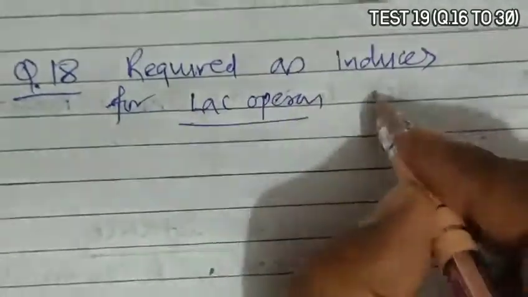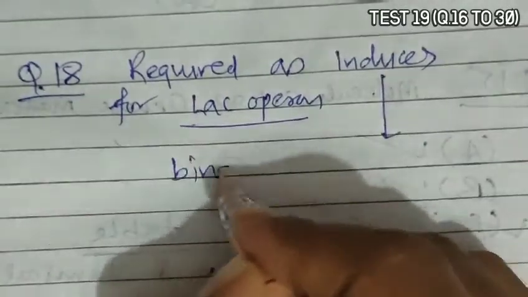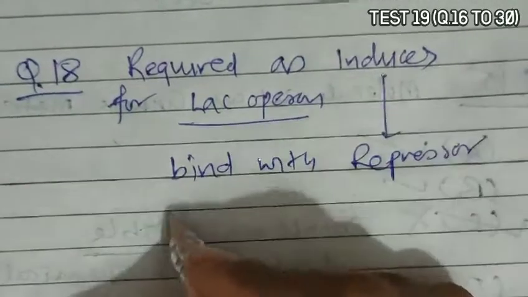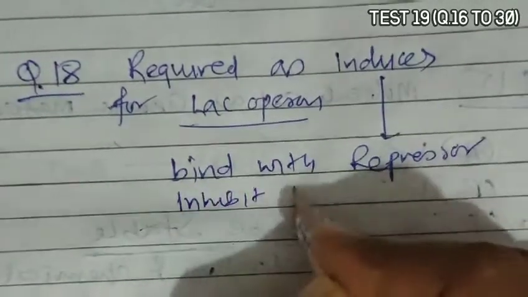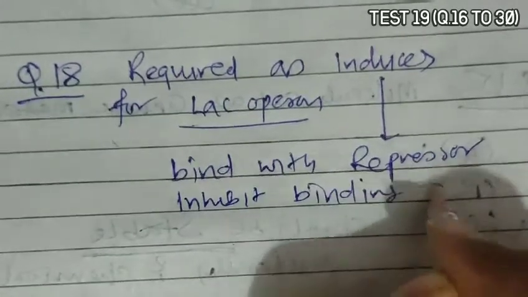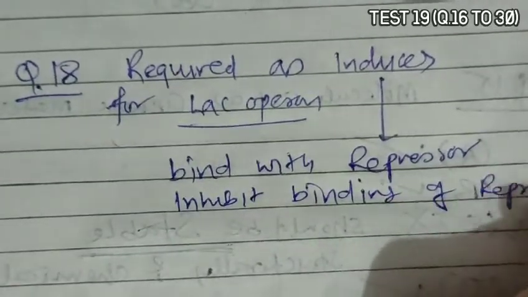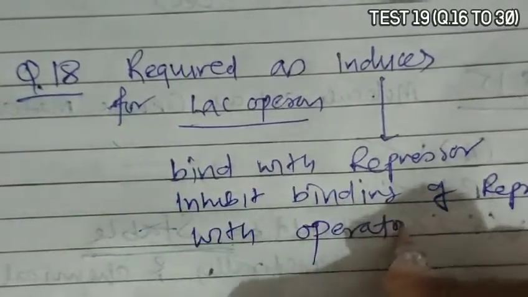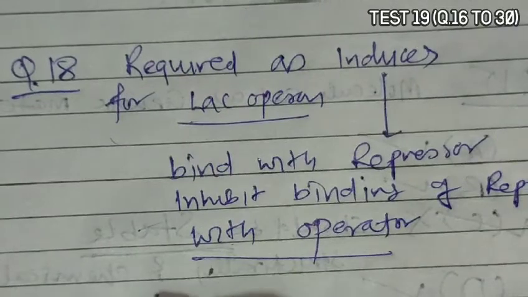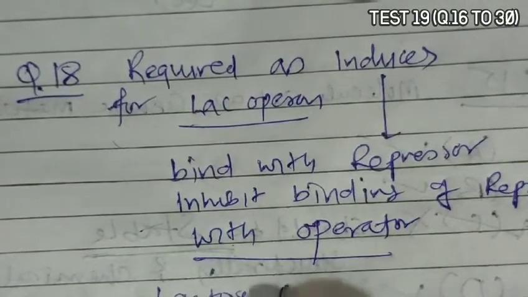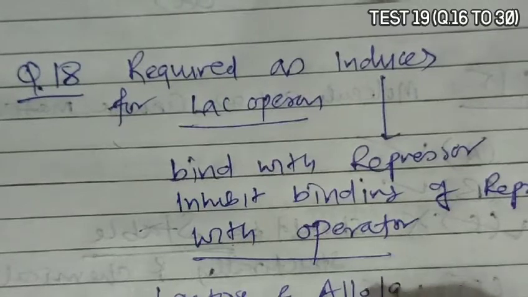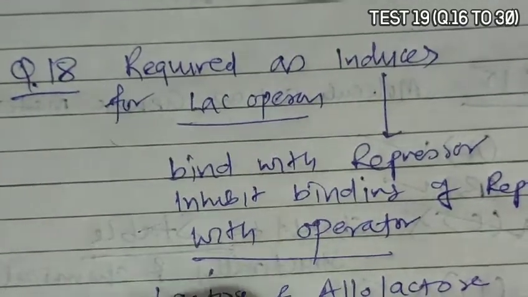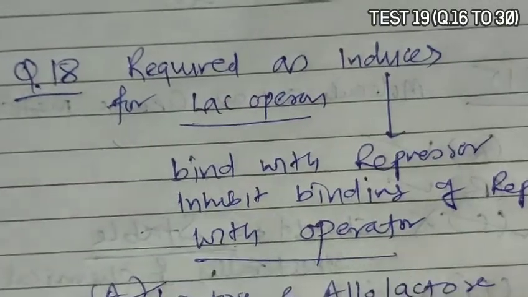Now inducer binds with repressor and inhibits binding of repressor with operator. Now in case of lac operon, lactose and allolactose act as an inducer. So according to this, lactose is given in option A, so option A is the correct answer.